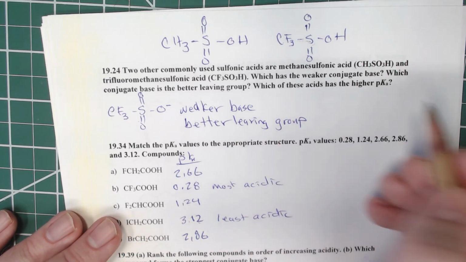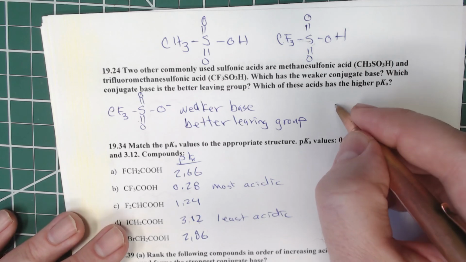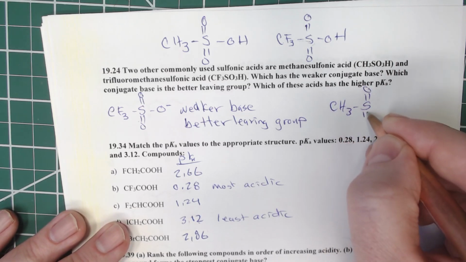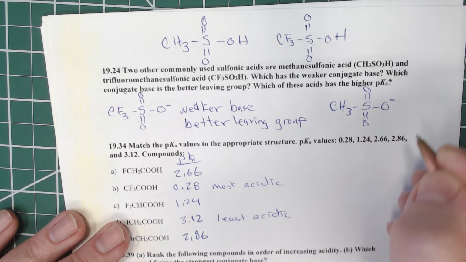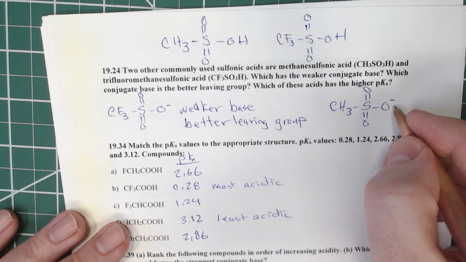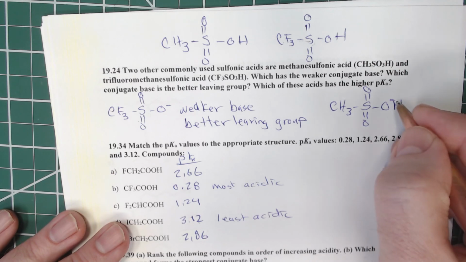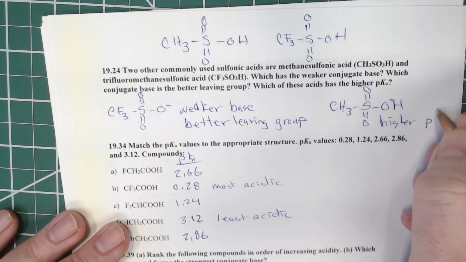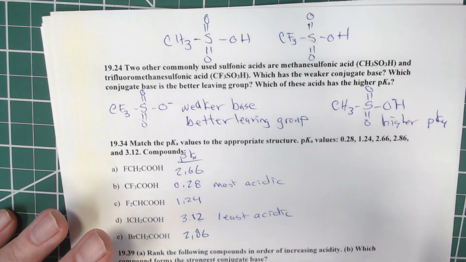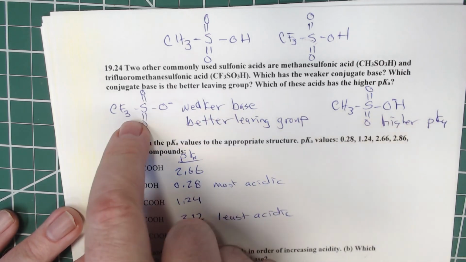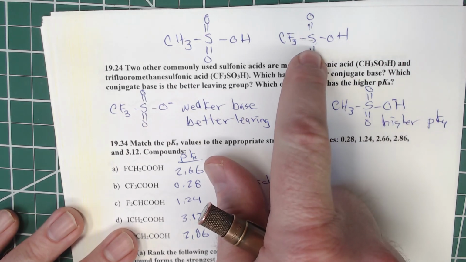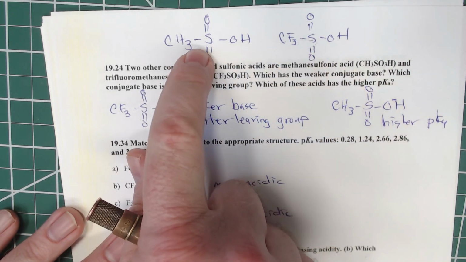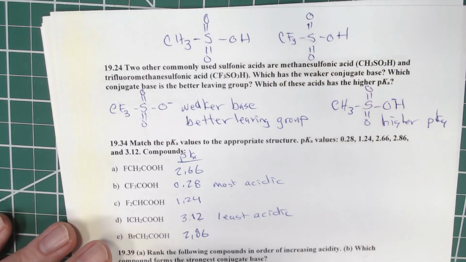All right, and then which one of these has the higher pKa? So finally, of the acids, this one has the higher pKa. And when we say higher pKa, that means it is less acidic than the other one. So this would be the stronger acid with a lower pKa, and this would be the weaker acid with the higher pKa.